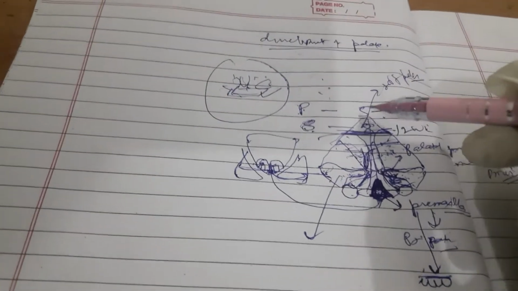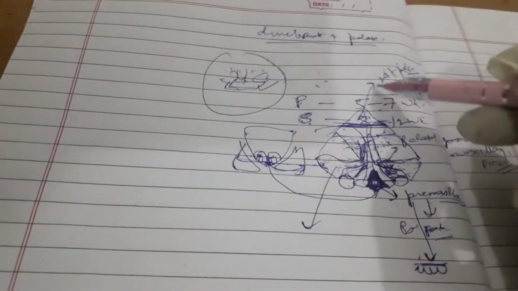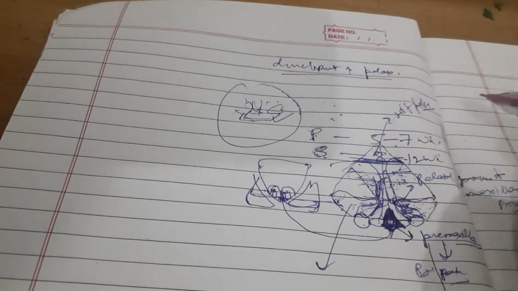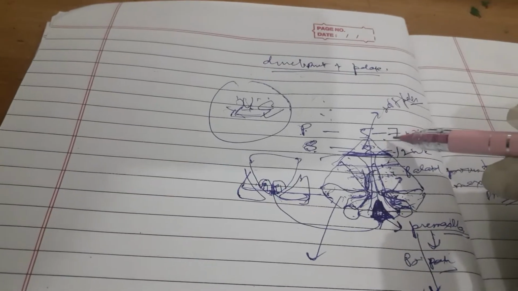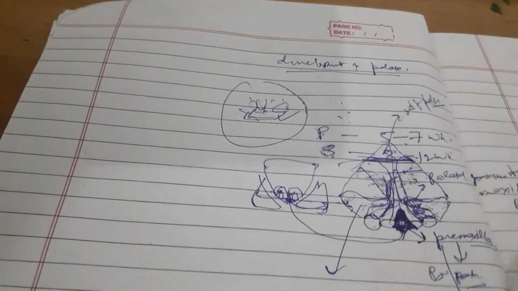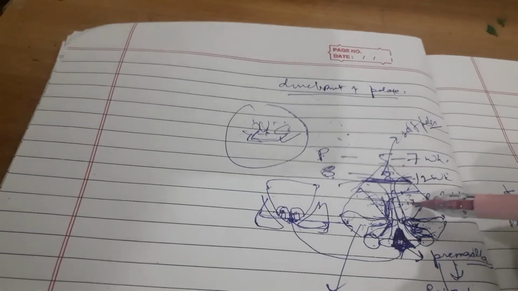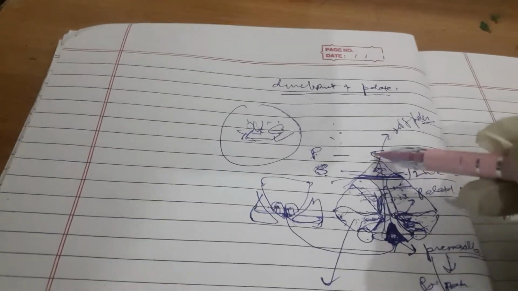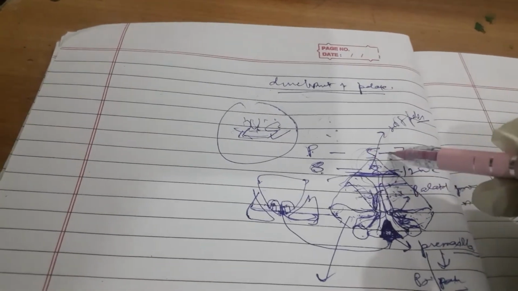And the soft palate is developed from the non-intramembranous ossification of the posterior part of the palatal shelf of the maxilla. This will get ossified, but this will not. And that's why this will result in the soft palate.